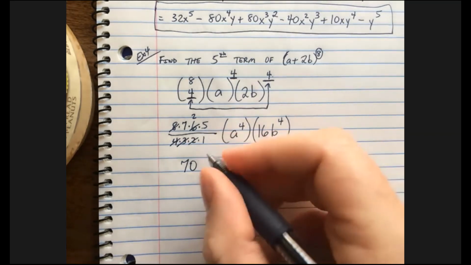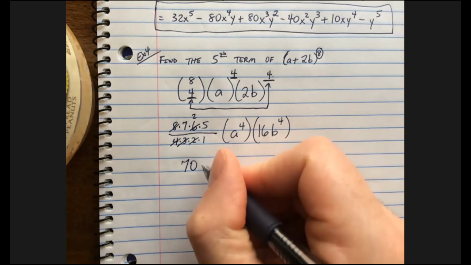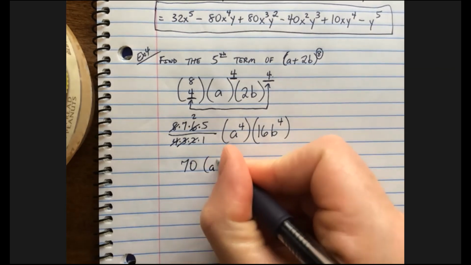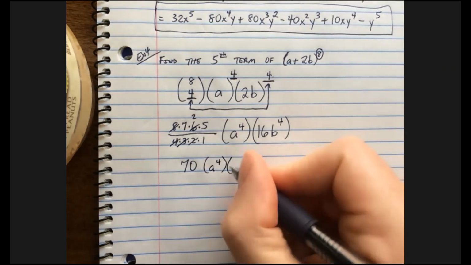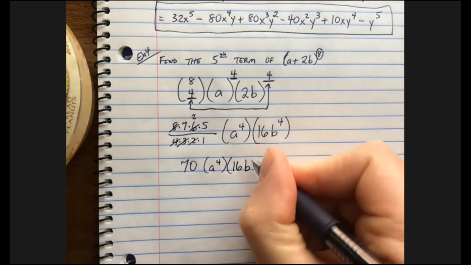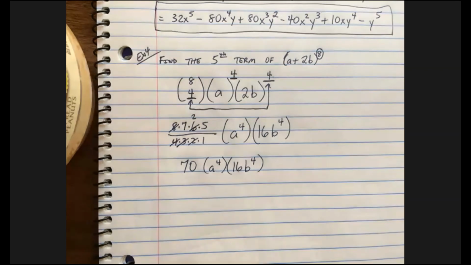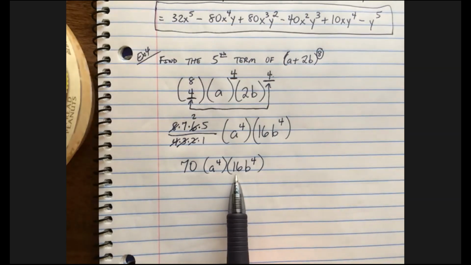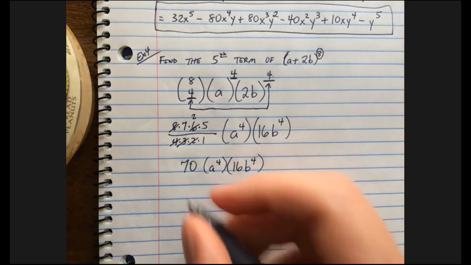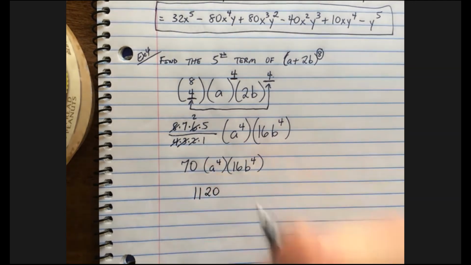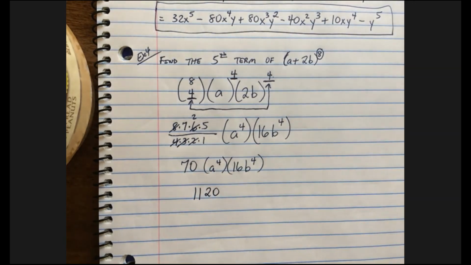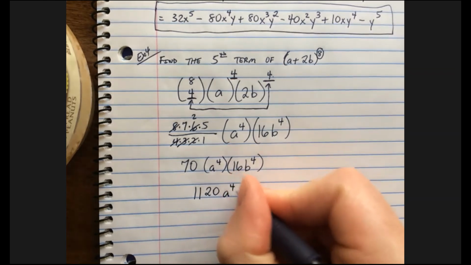All right, and then we're saying times a to the fourth times 16b to the fourth. So 70 times 16 is 1,120. A to the fourth, b to the fourth.